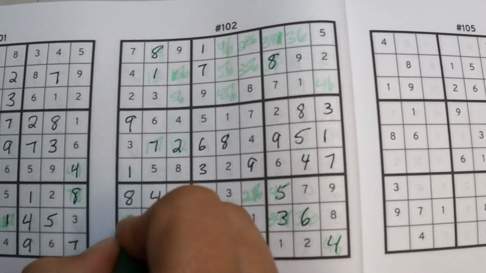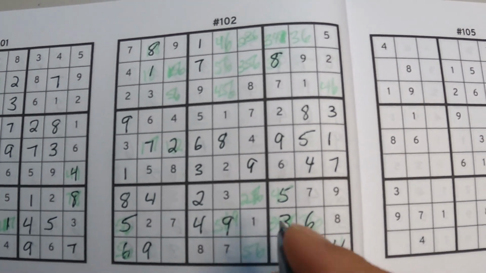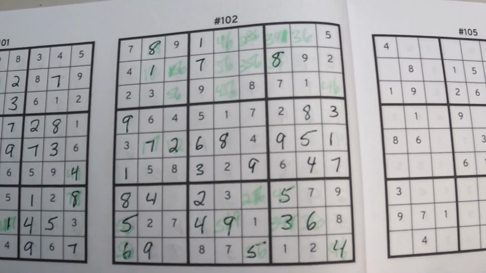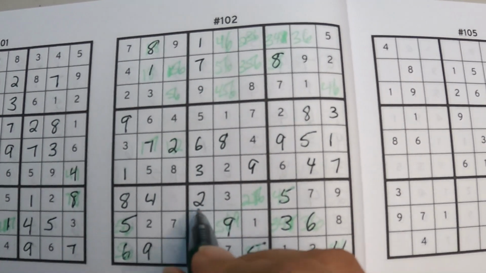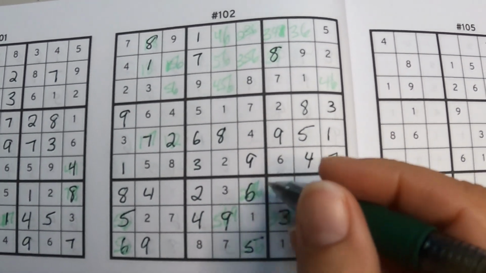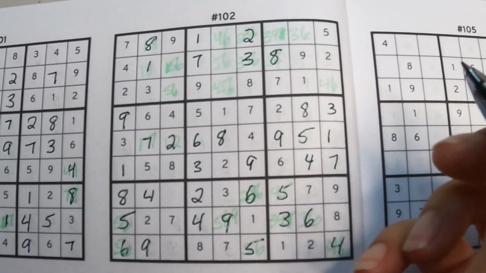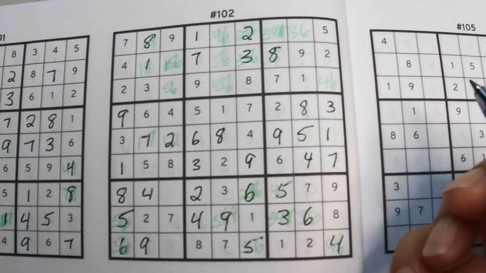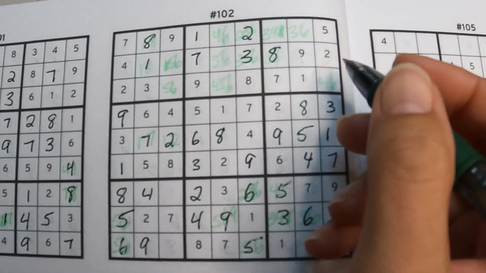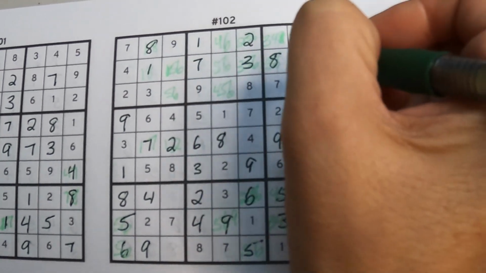That 6 also makes this our 5, 6. And that 6 makes this our 5. That 2 makes this our 6. That 5 and 6 make this our 3 and 2. This 6 makes this our 3.